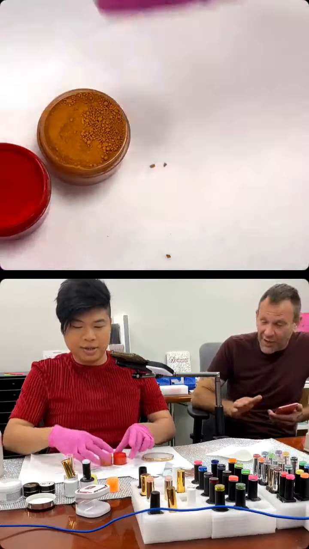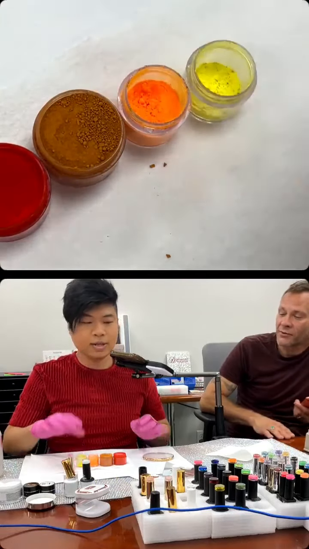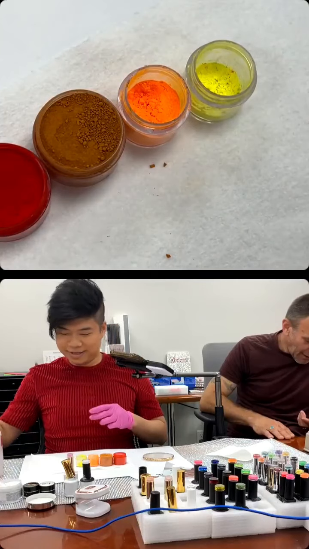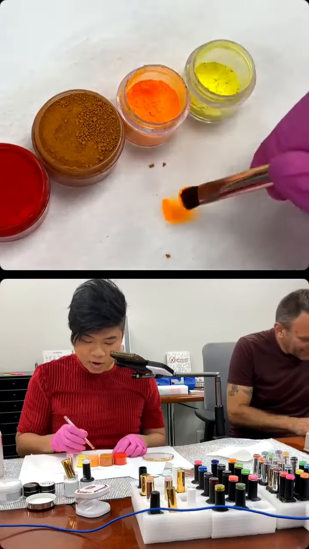Okay, Cat's Claw just came in. Orange. Please, nobody tell her what we were just discussing. Please don't tell her. Top secret.